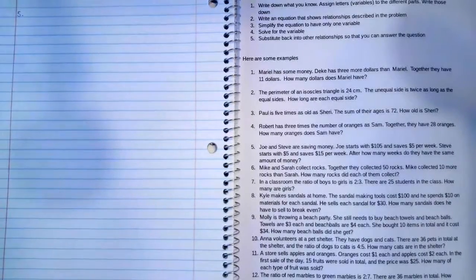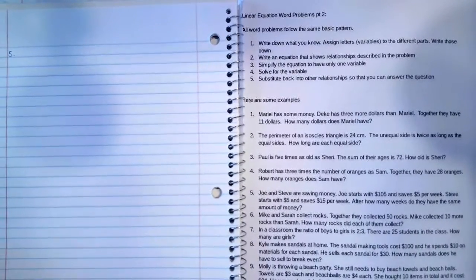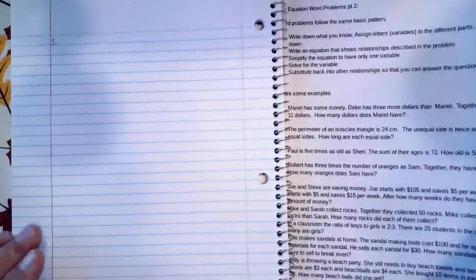Let's see if I can adjust this. Hang on. Get a little bit less shadow. Yeah, that's not even any better. So there.